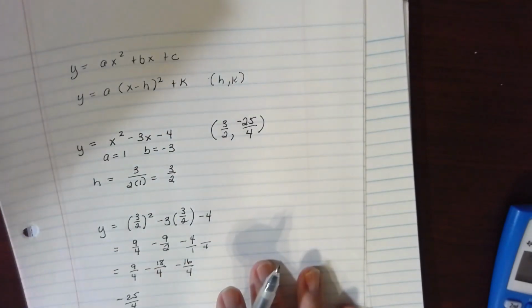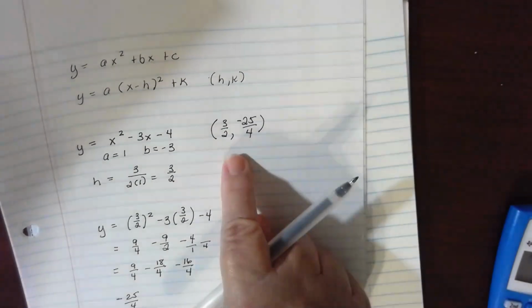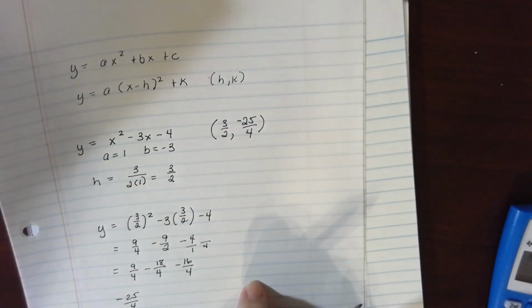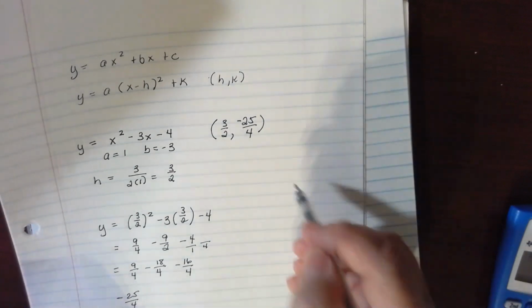But one thing you need to know is that 99% of the time, regardless of what they ask you about the parabola, you need to find the vertex and draw the graph, even if it doesn't say to do that. Because it is in doing that that we're able to answer lots of other questions.